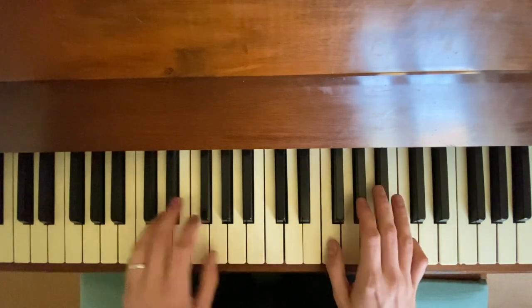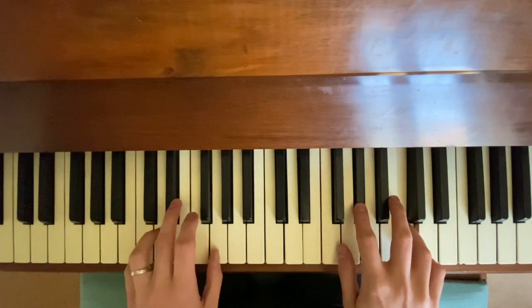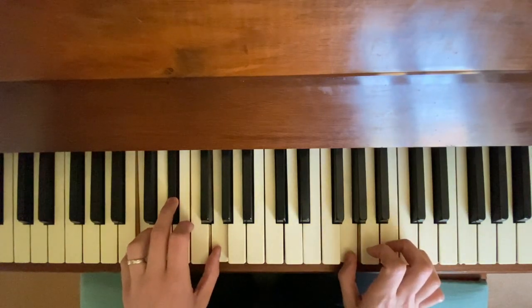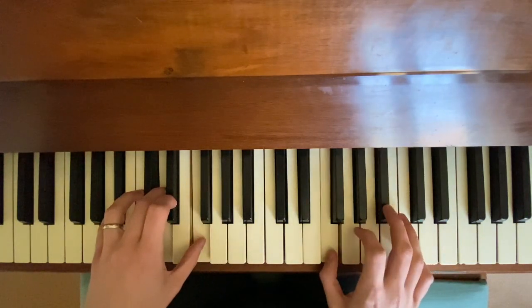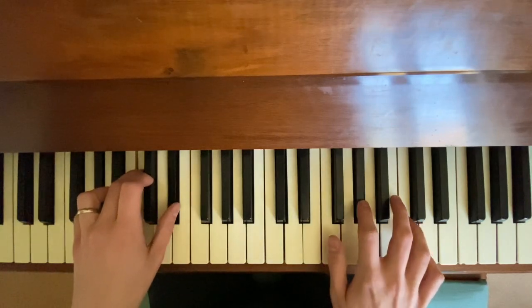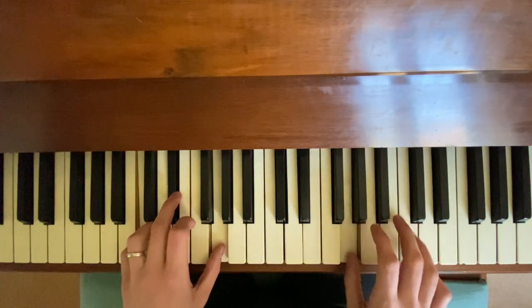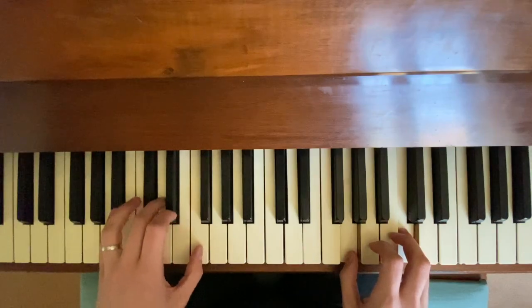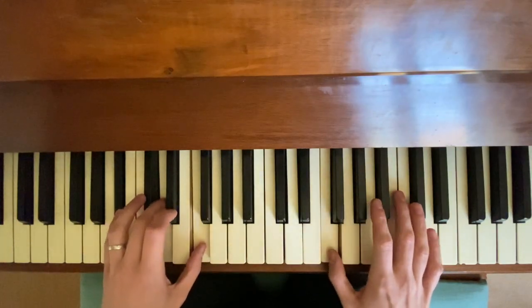I'm going to maybe go... Yeah, I'm going to change it. Just like we did with the fifth. So start with the third, going to the 4th, G to C, F to B flat. Let's try that.